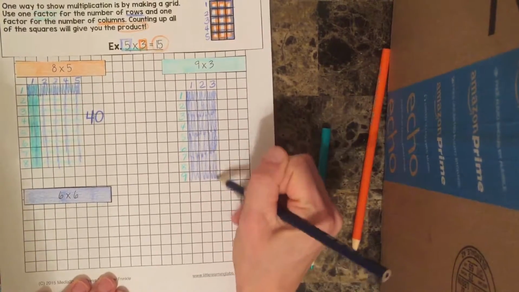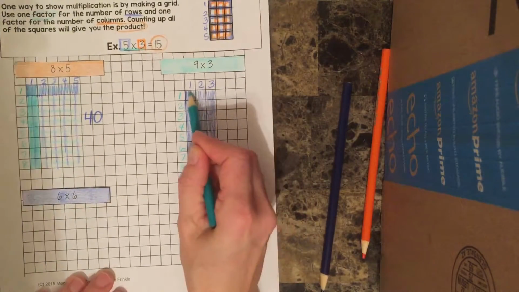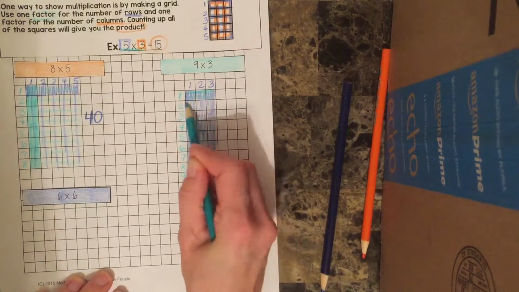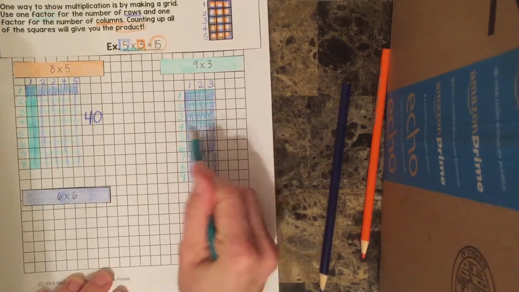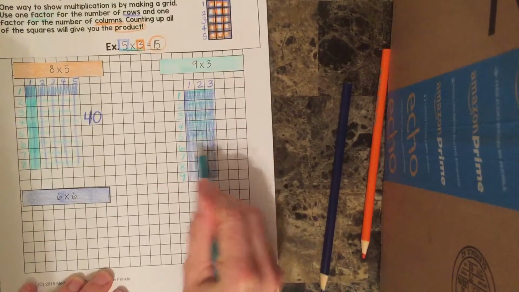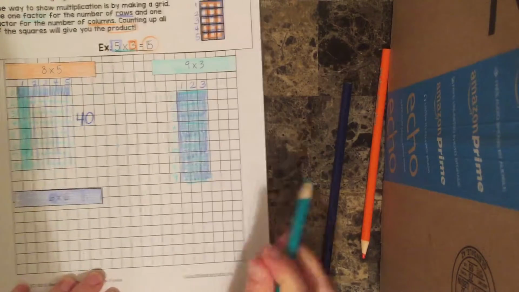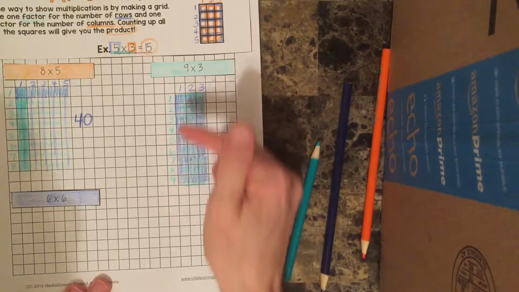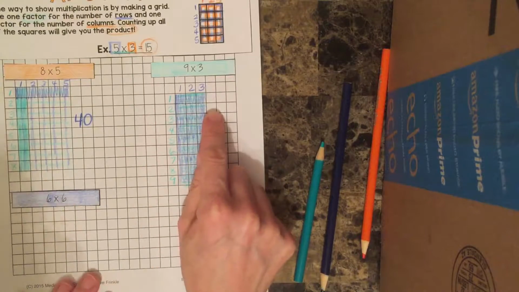I'm not going to color it in all the way because I want to see where the colors overlap. All right, now I'm going to do my rows side to side. All right, now I can count these up. I can either count by 3s or by 9s.